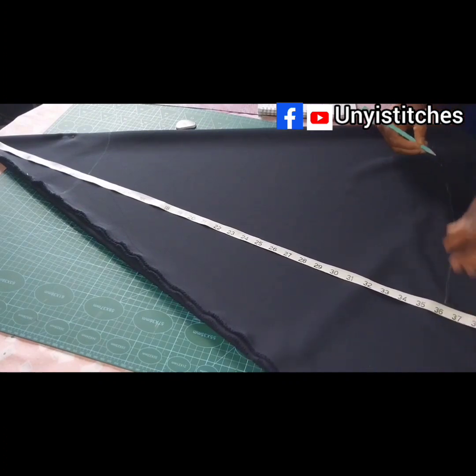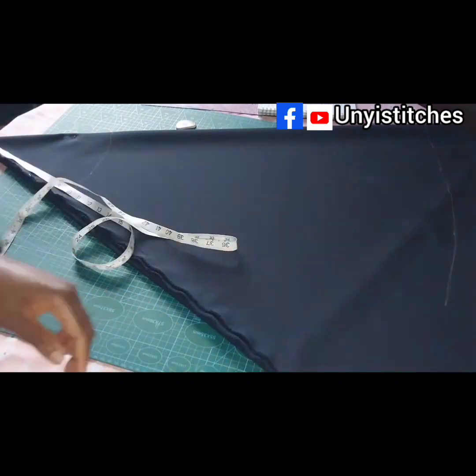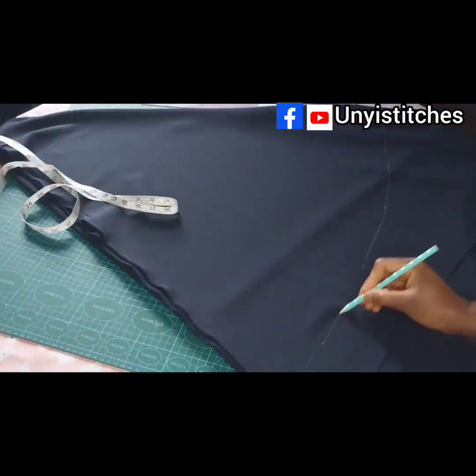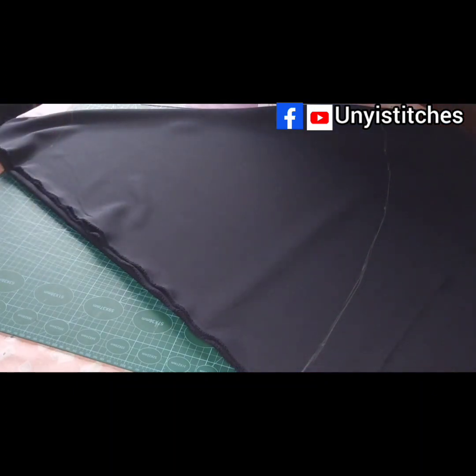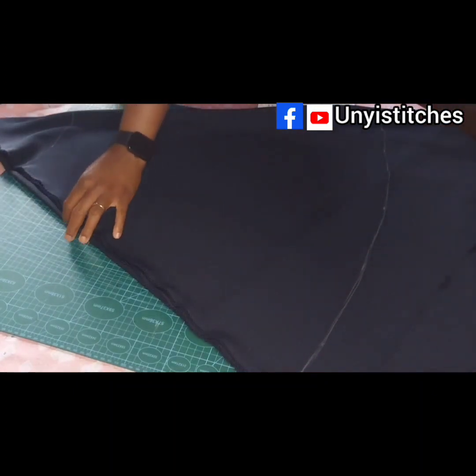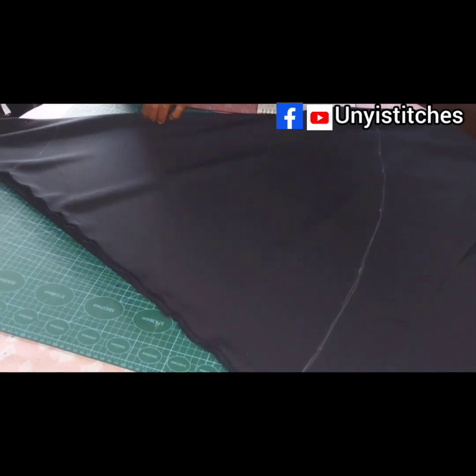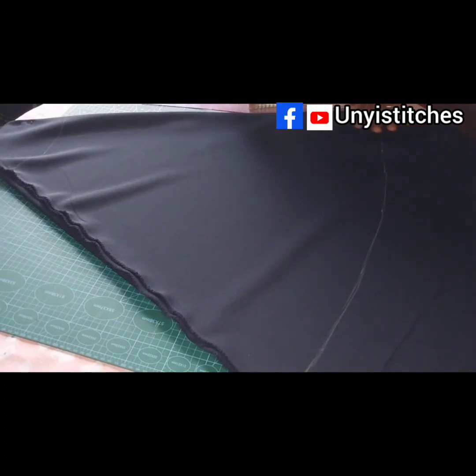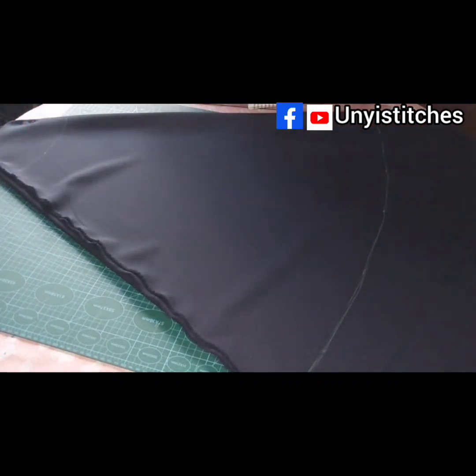I'm connecting these points. So I'll finish marking all my points. What I'll do next is for me to cut out the fabric.